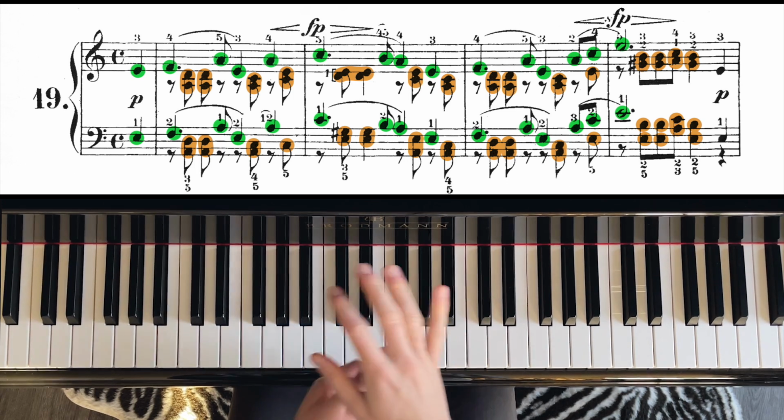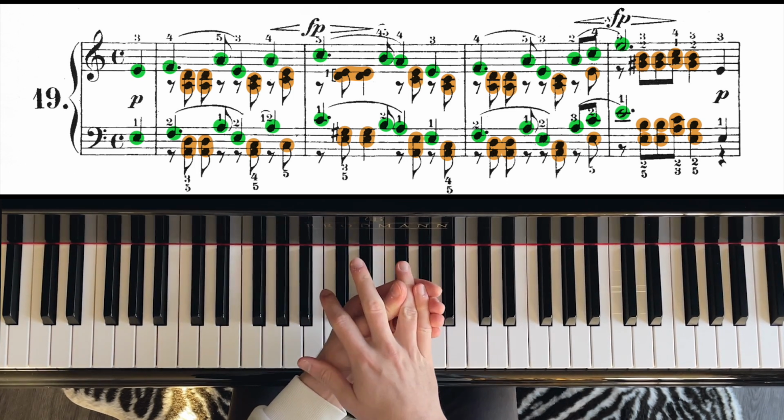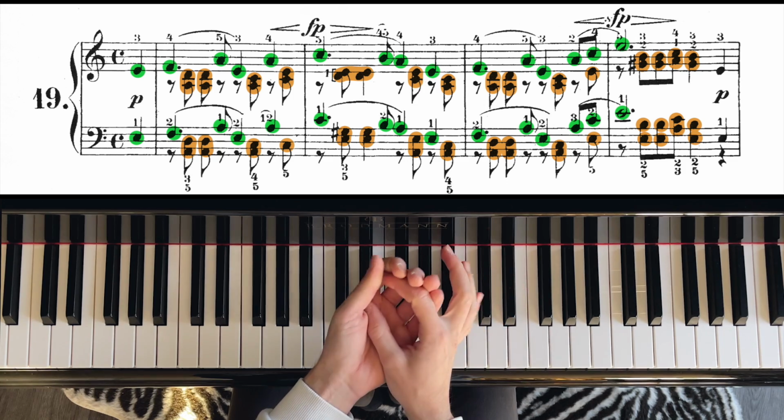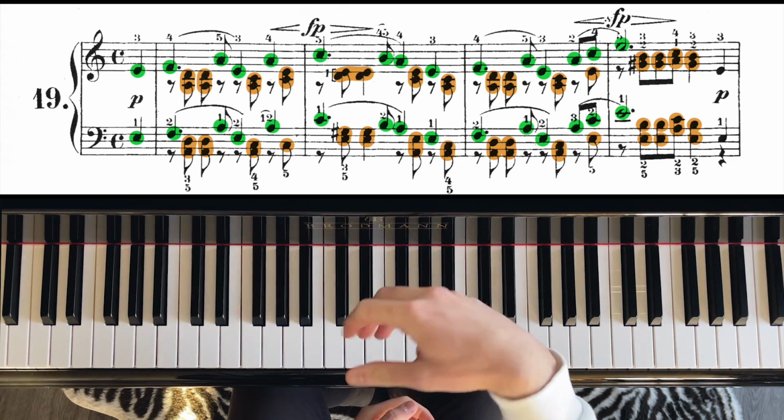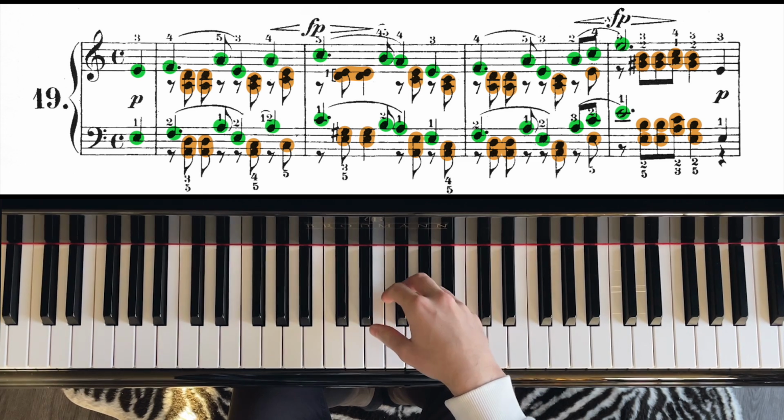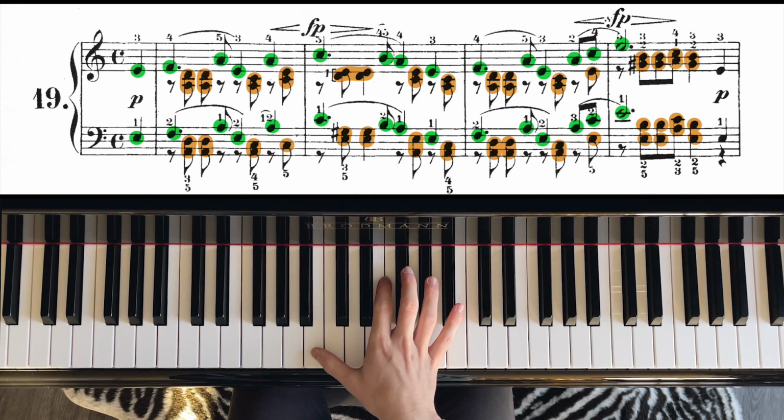It's very difficult because you're playing the loud notes with the weak fingers and you're playing the quiet notes with your two strong fingers. So you really have to concentrate on putting some heaviness and weight into those upper notes and playing the accompaniment very gently.